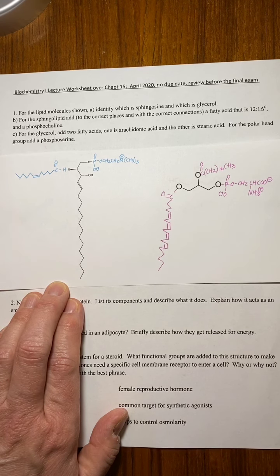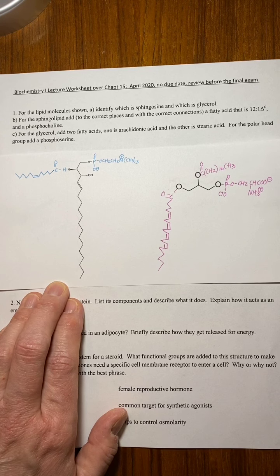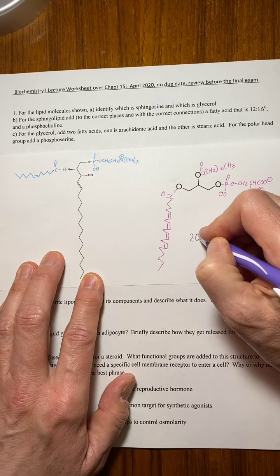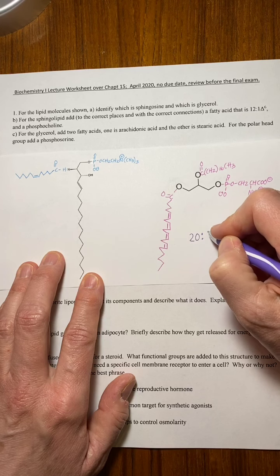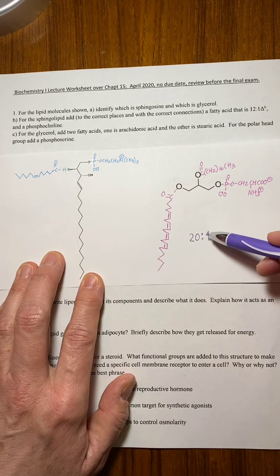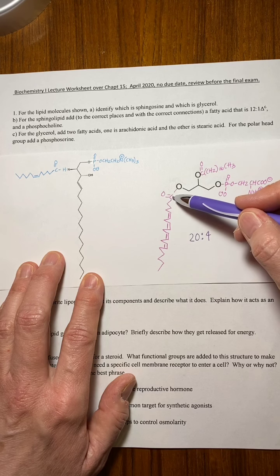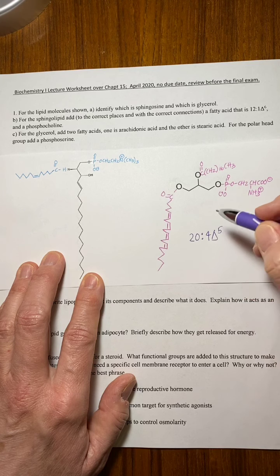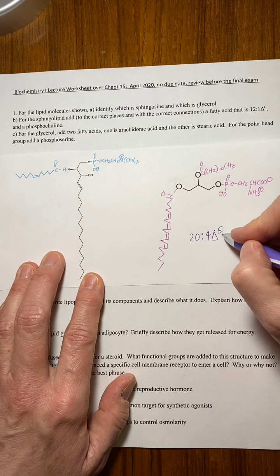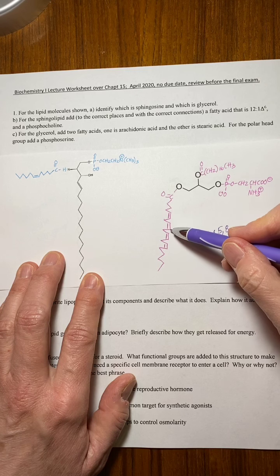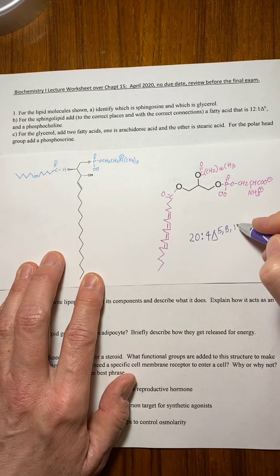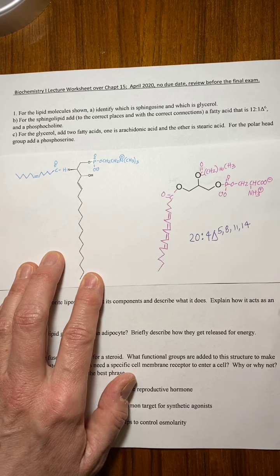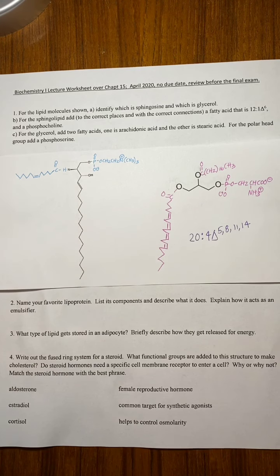So 5, 8, 11, and 14 would be the superscript. So it would look like this, if you're going to write it in the shorthand nomenclature. 20:4. So 20 total carbons, 4 double bonds, and they are at 5, 8, 11, 14. So that's how you get the nomenclature for a fatty acid.